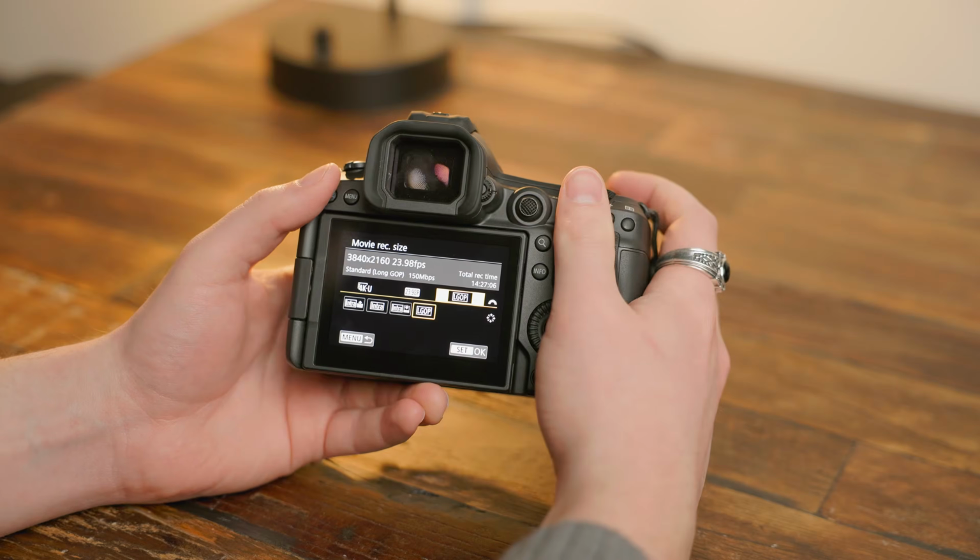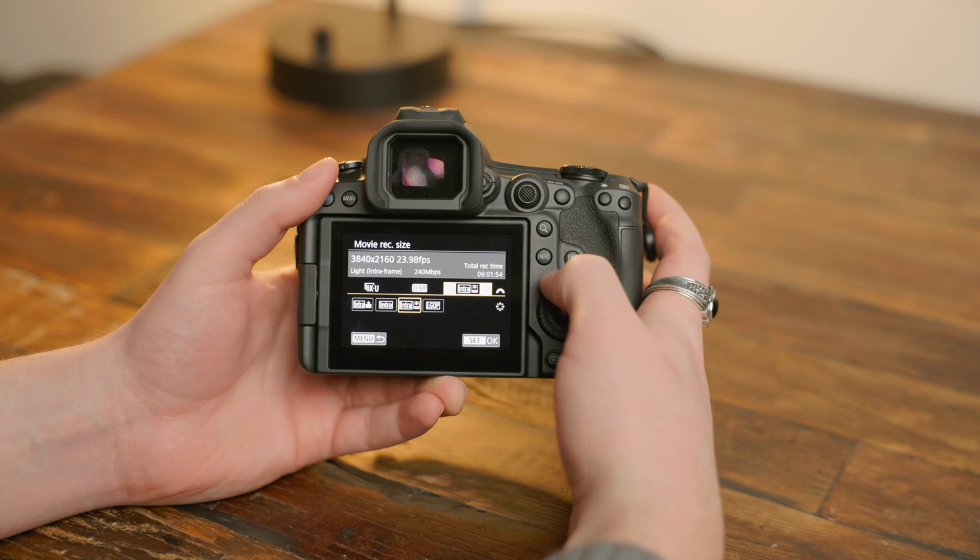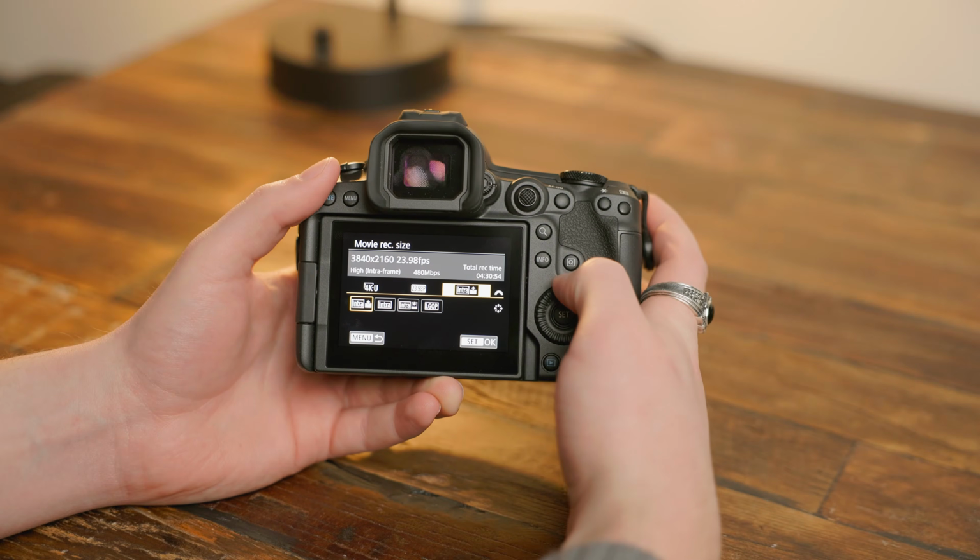All right, on the last screen, we have our compression formats. Now here you'll see 3 different types of intra, and you'll see LGOP. Now if you only see the LGOP option, that means you are shooting in the HEVC format back in that menu we talked about earlier. If you're in HEVC, you only get long GOP. If you switch to AVC, then you get all these options.